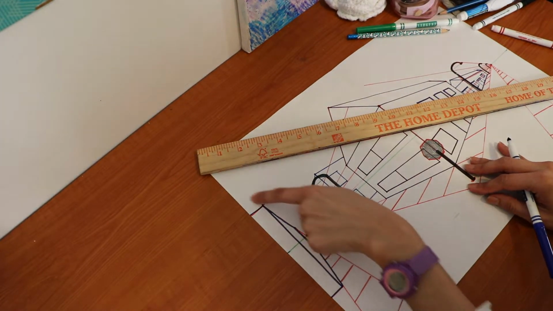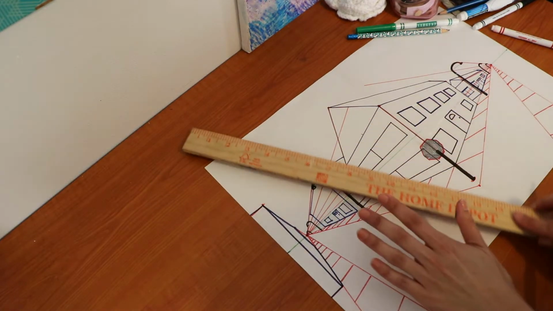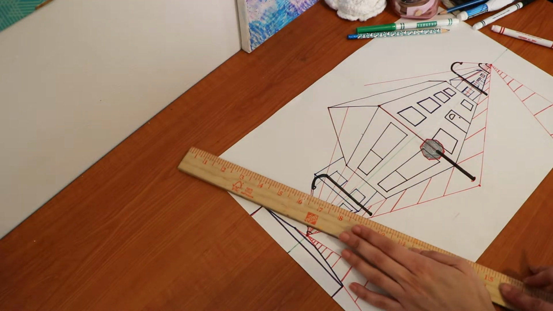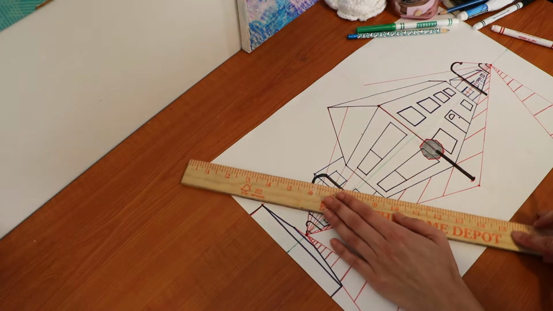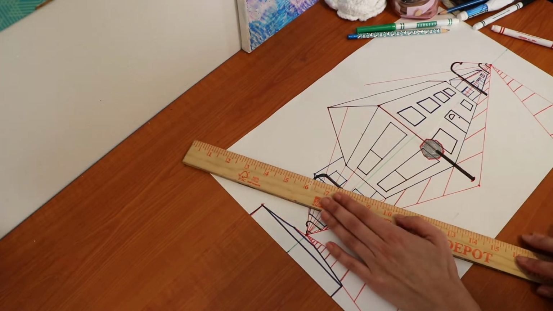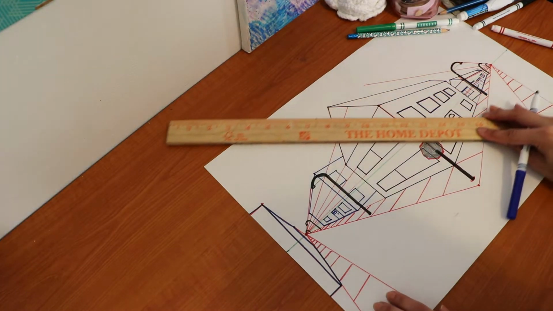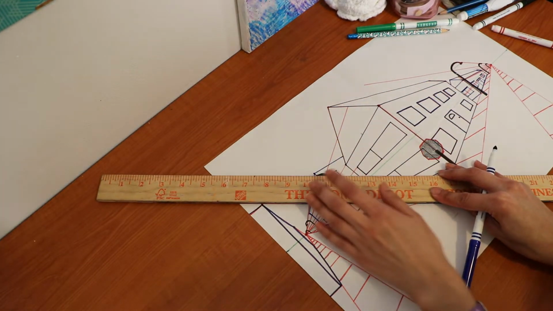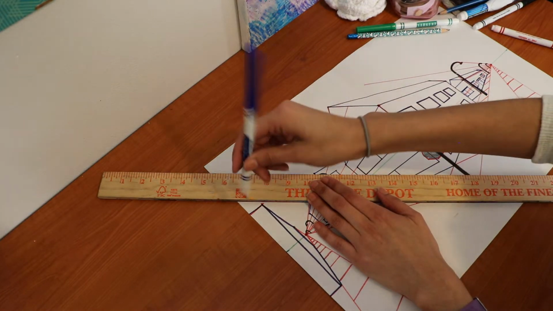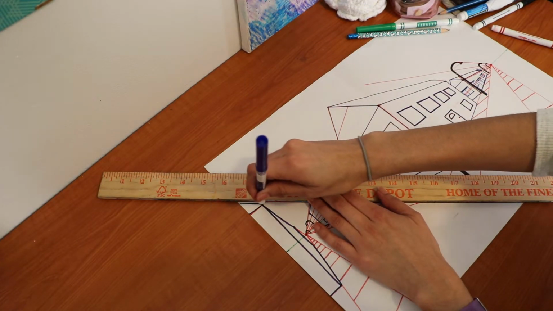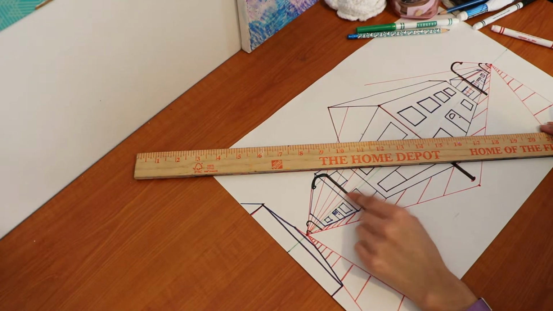And then what if I want to do the pitch of that roof, the triangular part? It's definitely gonna go off the page, so it doesn't really matter what angle it's at. If you want, you can use this as a guideline and then slide it over, and that can be the pitch of the roof for your neighbor's house as well. And then that's it.